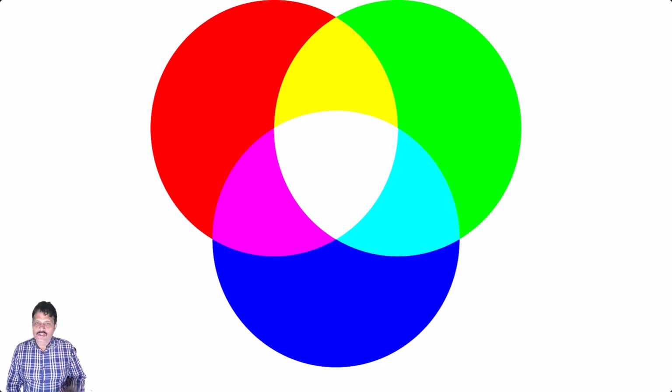Similarly, if green and blue get mixed, the color we get is called cyan. And if red and blue get mixed, you get a purple tint of color which we call magenta.